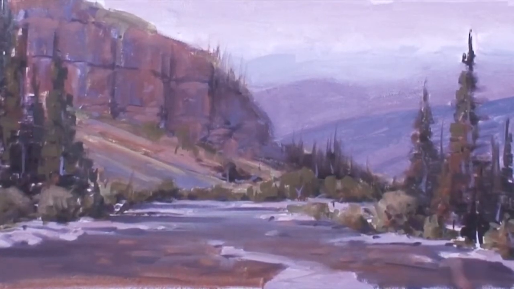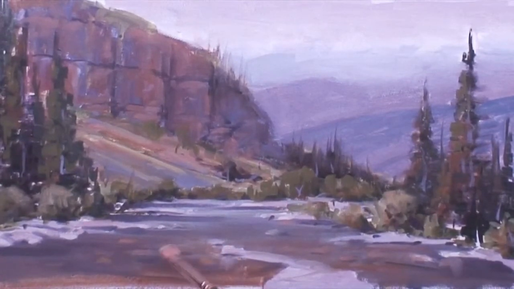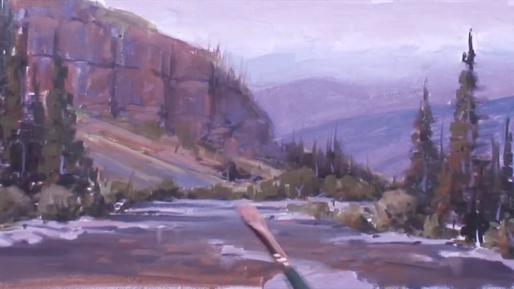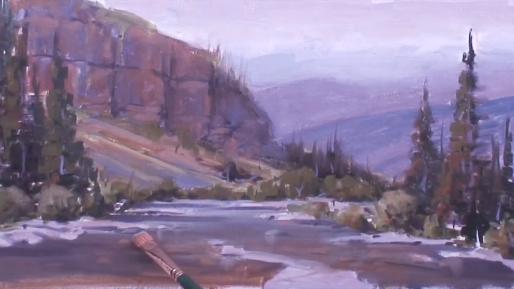Now add some reflections. These reflections will also help trick the brain into thinking that there's rocks under this water. The values of the reflections are a bit lower in value than the highlights that you're reflecting. When you see this in nature, you'll see some of them reflect, some of them won't, because of the way the light's striking the top of the water.